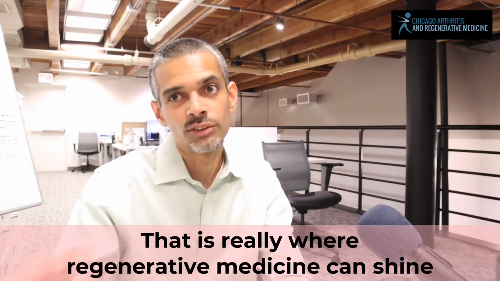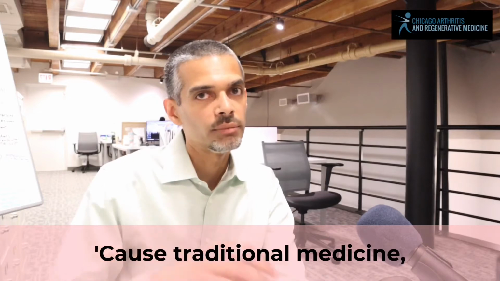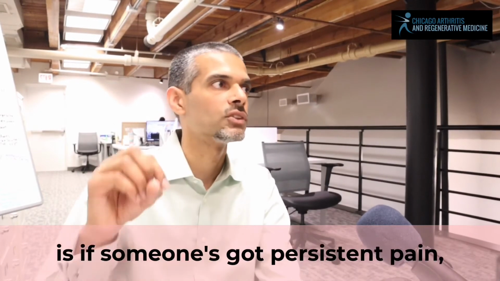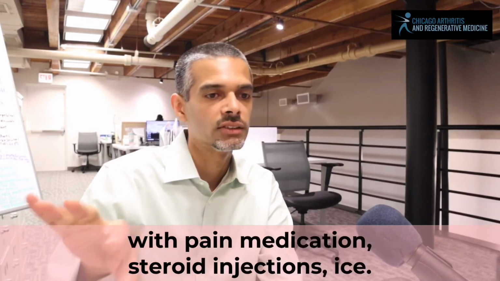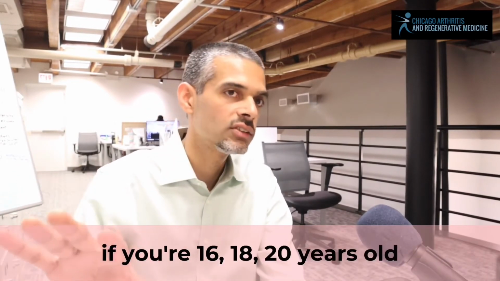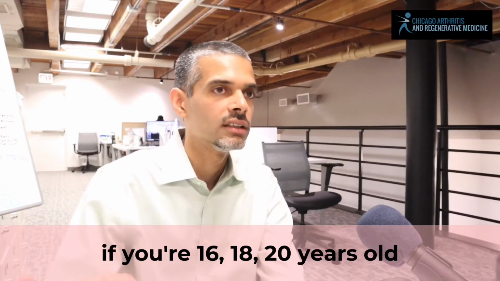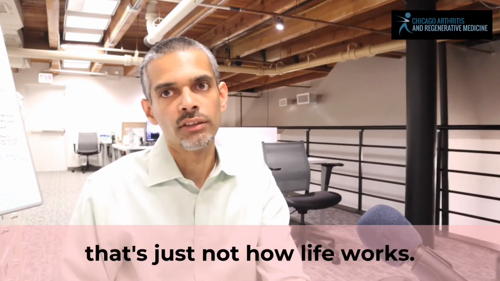worse? That is really where regenerative medicine can shine at that early stage, because traditional medicine, the way that it's approached is if someone's got persistent pain, you're basically masking that with pain medication, steroid injections, ice, and you're just waiting until it gets worse. The reality is if you're 16, 18, 20 years old, you're probably going to get better on your own. For the rest of us, that's just not how life works, right?